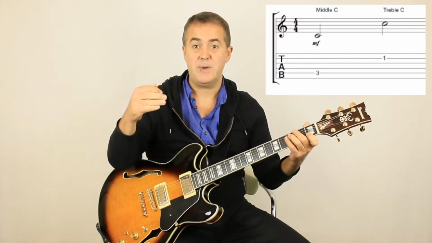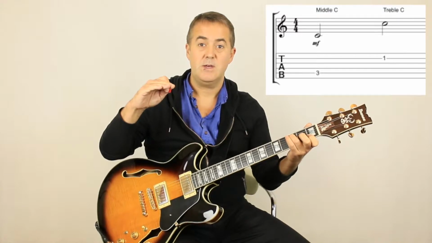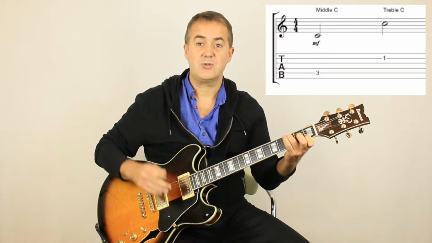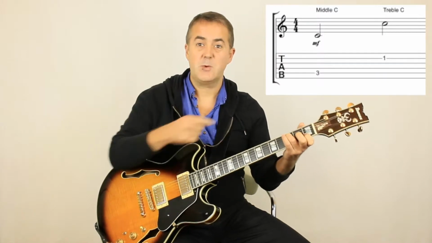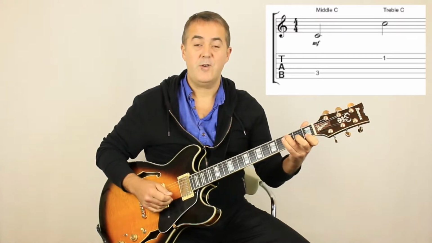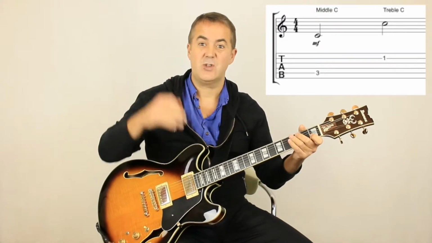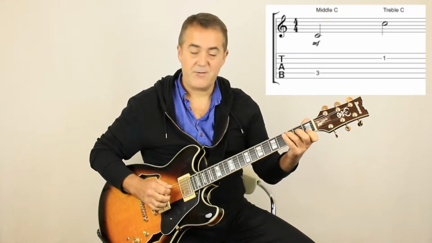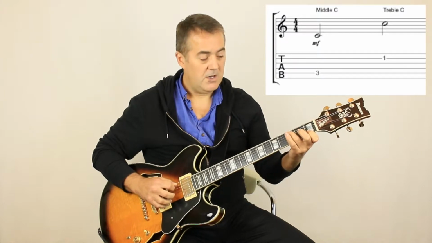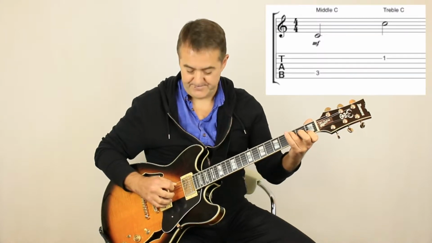So if we were looking at a piece of written music, the note on the 5th string would be just below the clef, the lines, and then the note with my first finger on the 2nd string will be up actually on the lines. So we're going to refer to the low note as middle C, and we're going to refer to the high note as treble C, okay, because it sits on the treble clef. So here's our first two C's. It's middle C and treble C on the 5th string, 3rd fret, and the 2nd string, 1st fret.